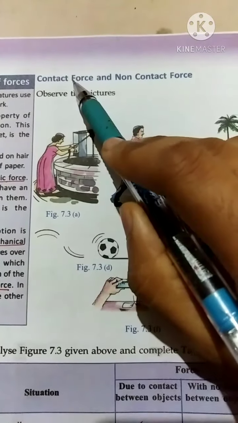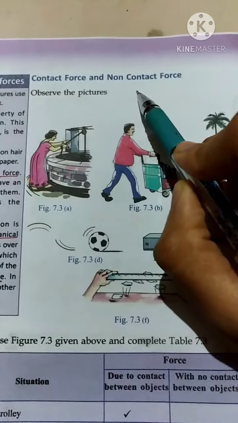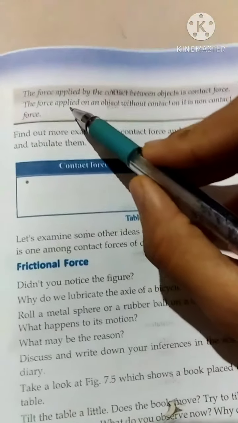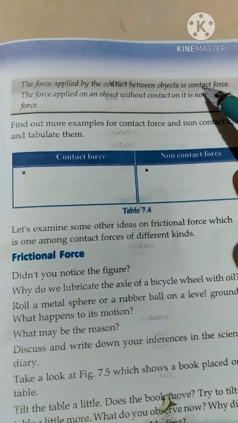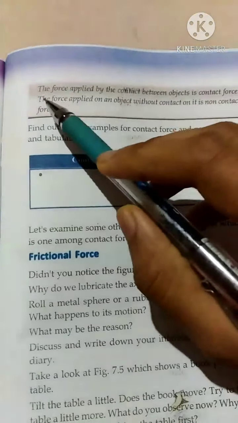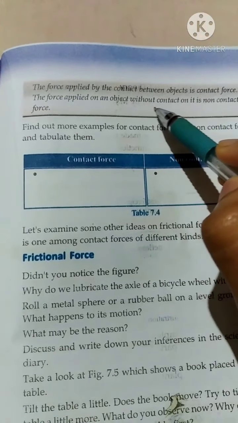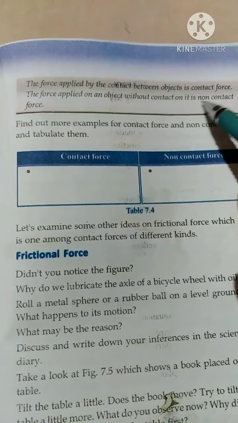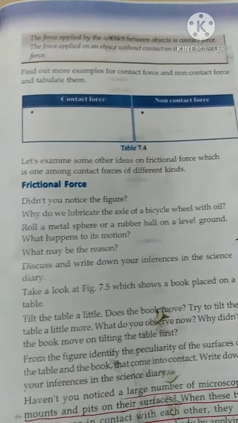Then after that, we studied what are contact forces and non-contact forces. So what are contact forces? The force applied by the contact between objects is contact force, while the force applied on an object without contact on it is called non-contact force. So this part is important.